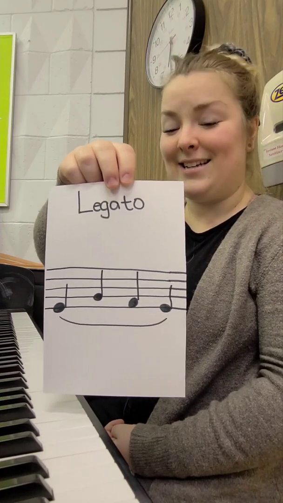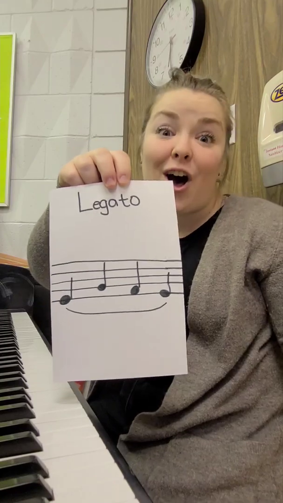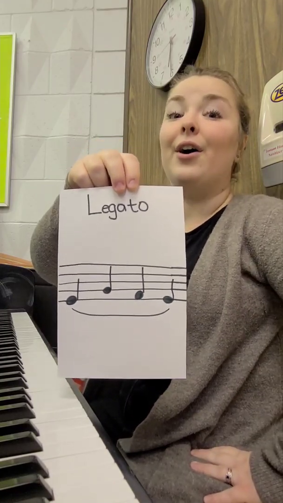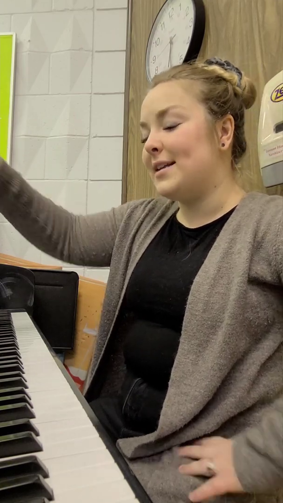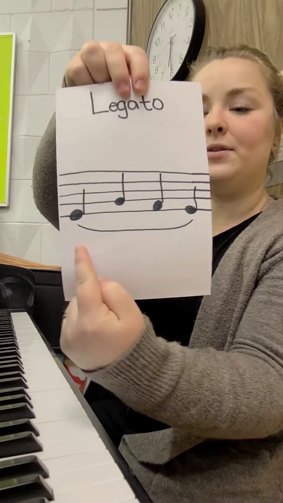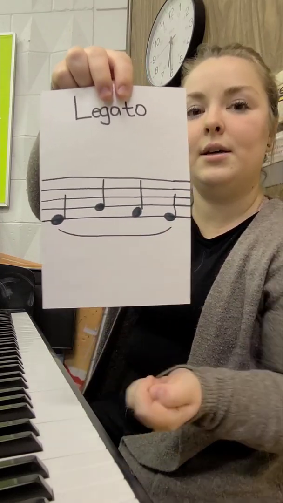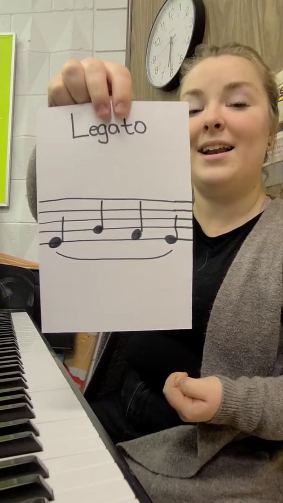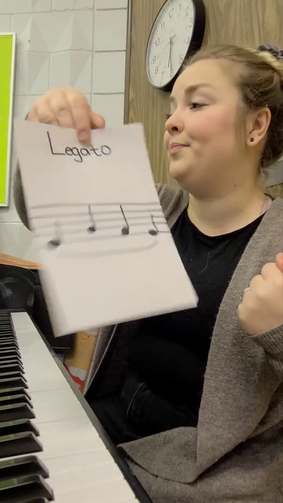If you said that it makes it smooth and soft, then you are correct. Legato means that you're going to play the entire piece or entire section smooth and soft. Did you guys see underneath here how there's like a little bar underneath? Yeah? That is your sign to play things legato, okay?